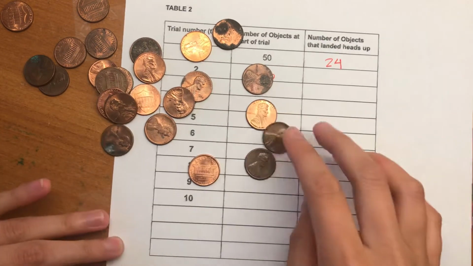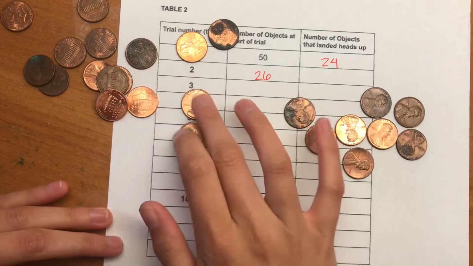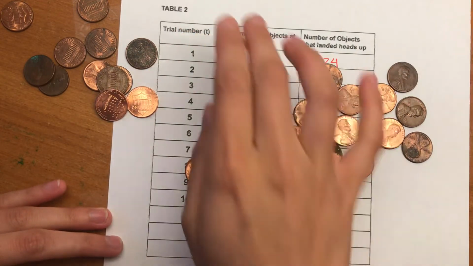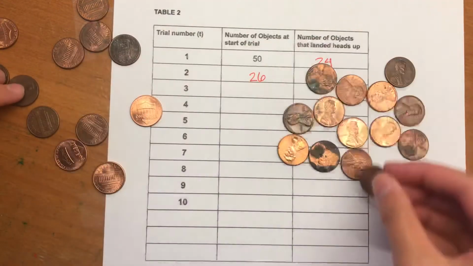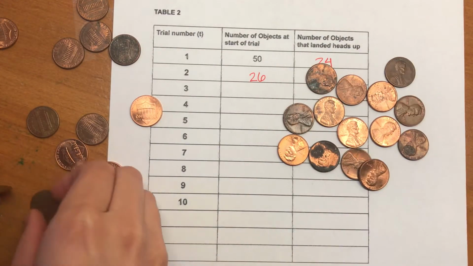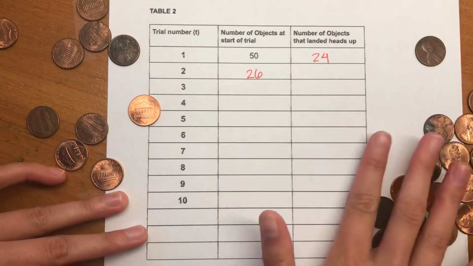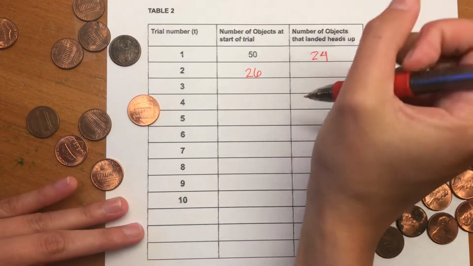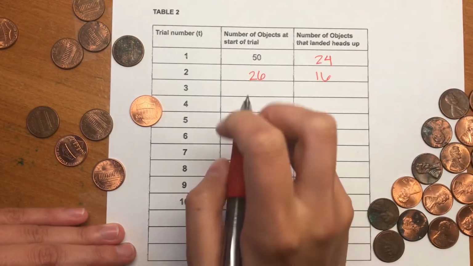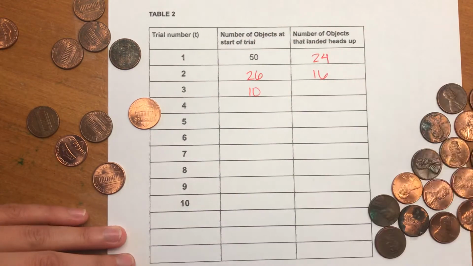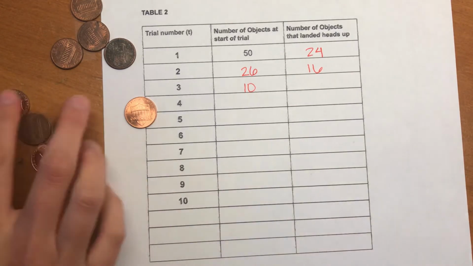Okay, let's see. 2, 4, 6, 8, 10, 12, 13, 14, 15, 16. Okay, so I've got 16 landed heads up. 26 minus 16 is 10. I should have 10 left. Okay, 1, 2, 3, 4, 5, 6, 7, 8, 9, 10.